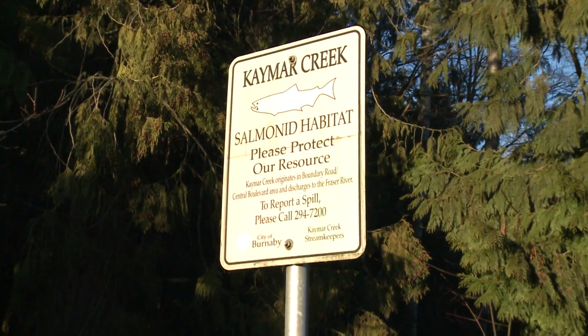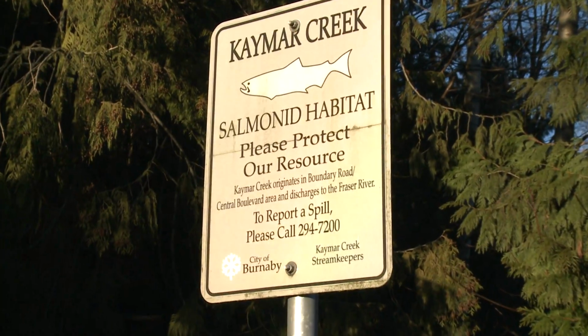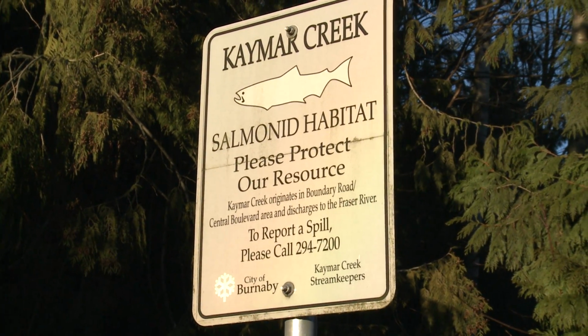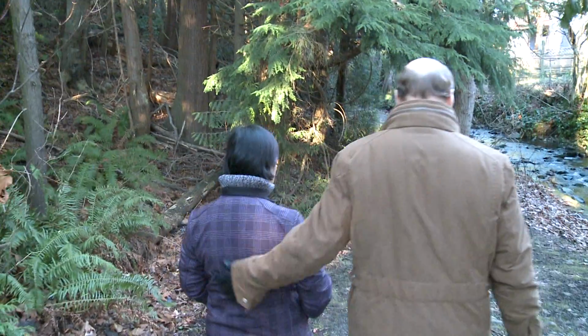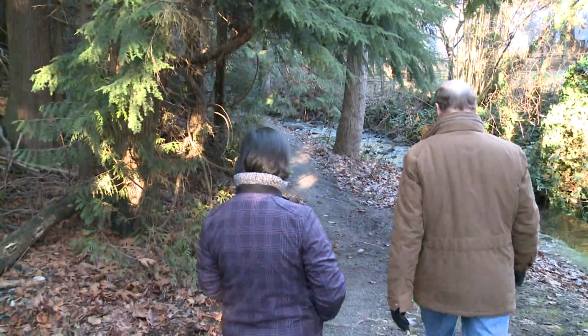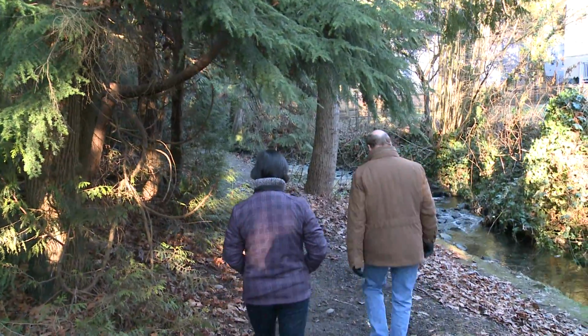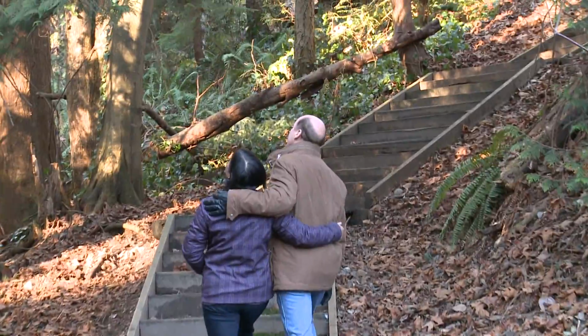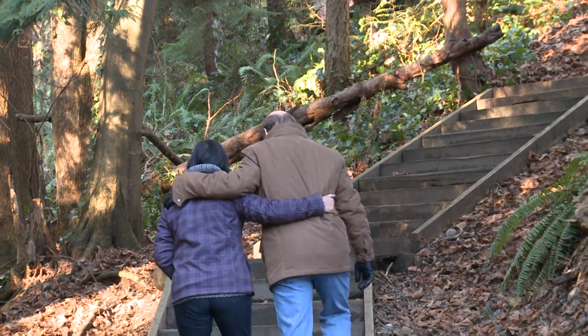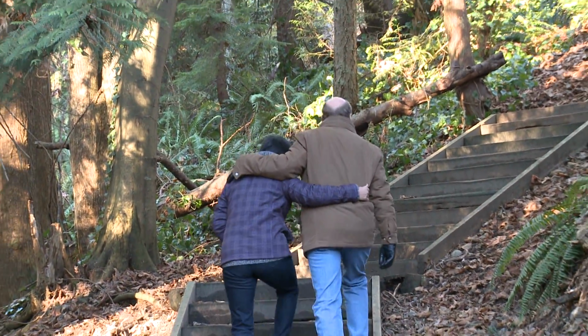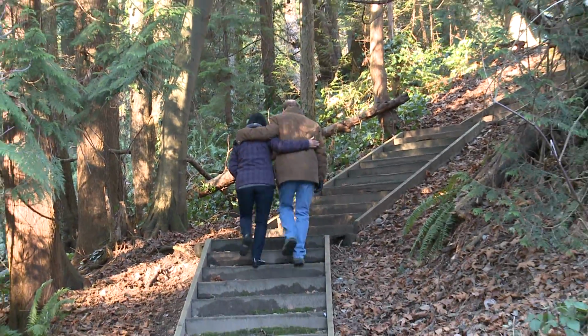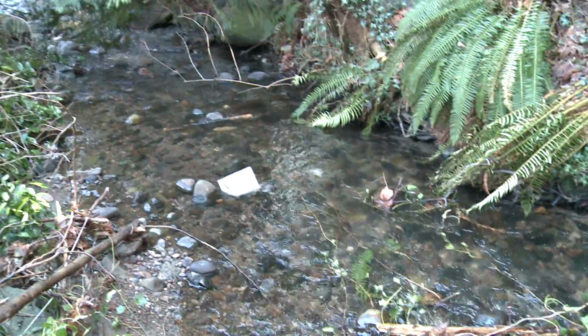It's an actual salmon habitat. And South Burnaby's got a lot of this green space, ravines, and they're just filled with wildlife. I was down there just last week with a friend of mine, and he looked up and there's an owl there, just sitting there looking at us, and so it was quite interesting. And further up, there's fish in the creek at this time of the year.